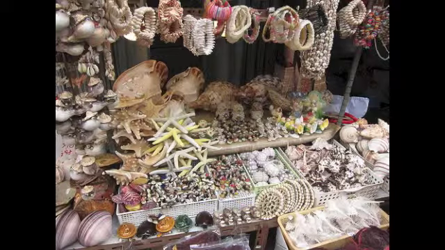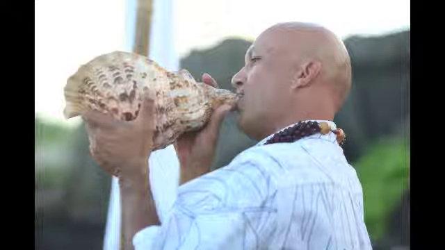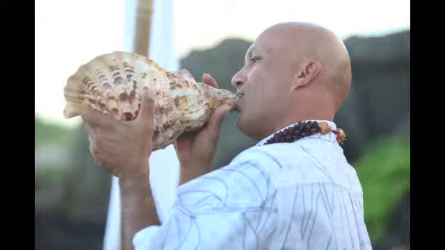So a lot of tourists will come to areas such as Kauai or places like Australia and want to take something home, something to put on a mantle, something as a gift, and it just so happens that the Triton's trumpet is one of the most sought after. And this is one of the main purposes for their harvest. Also, specifically here in Hawaii, they're used for ceremonial purposes. The Hawaiians will blow the Triton's trumpet in order to pay homage to gods depending on the kind of ceremony it was.